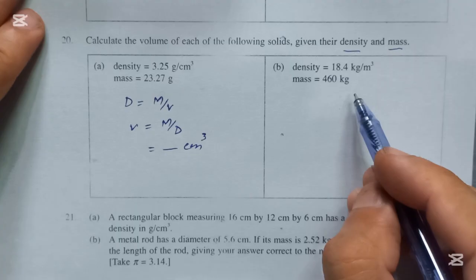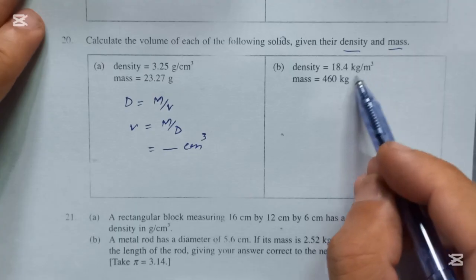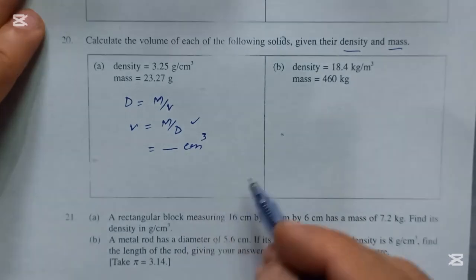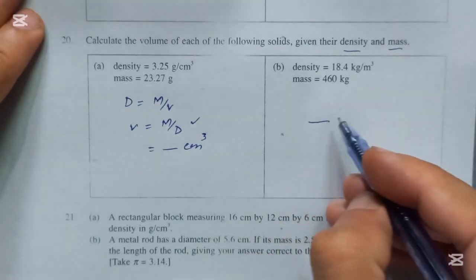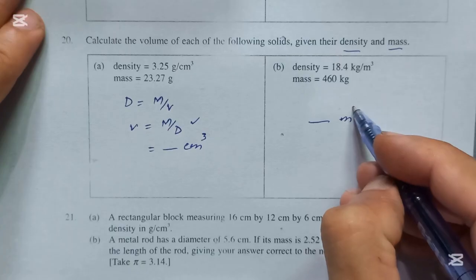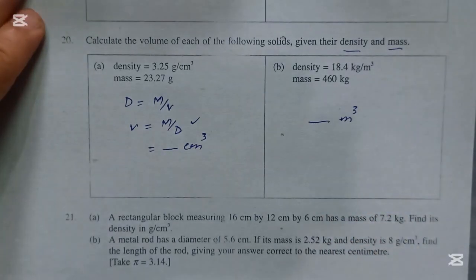This part is the same, only the units are different. You will put the values into this formula and you will get the answer. The unit will be meter cube. So this is the only difference.